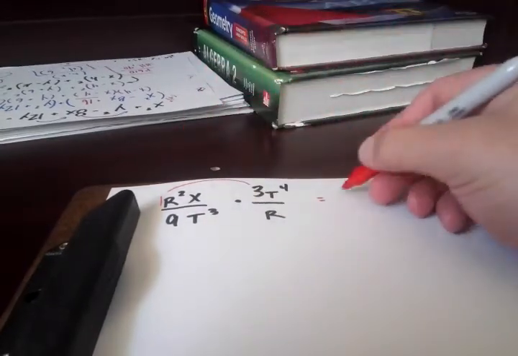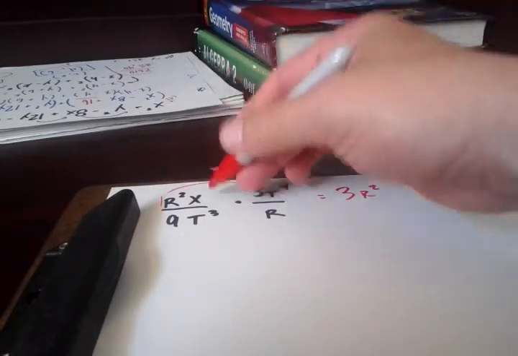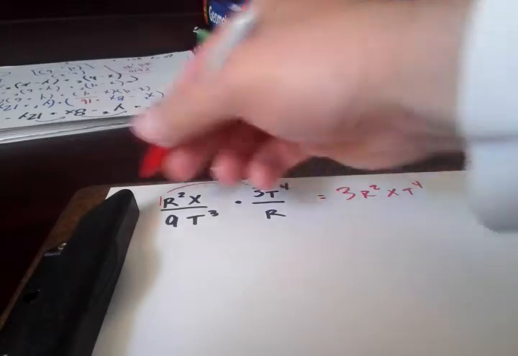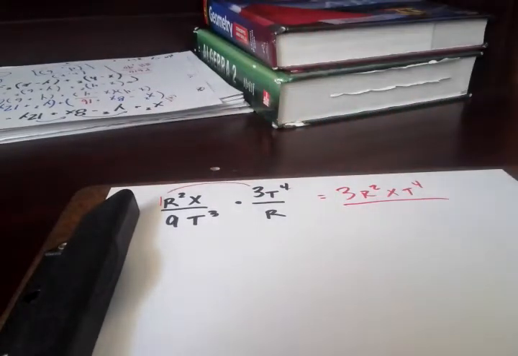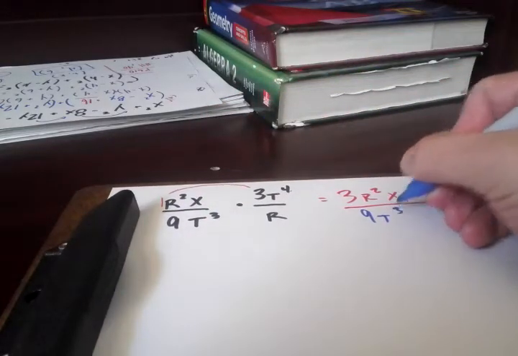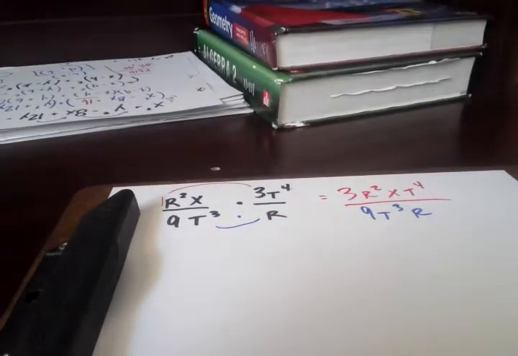We could say 3 times 1 is 3. Then we could say there's 2 r's, right? R squared. There's an x in there, and there's a t to the 4th. Okay, so we could just multiply the top together, which is what I've done. And we could also multiply the bottom together, right? 9 times t cubed, and then there's an r down here too, right? Because it's timesing.